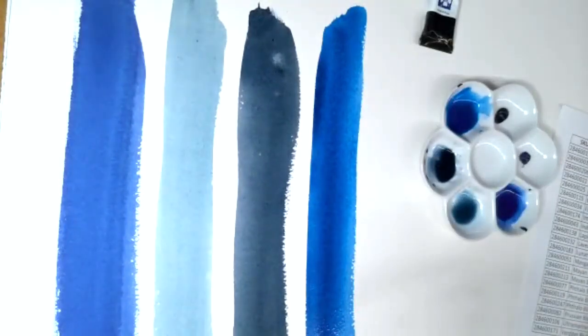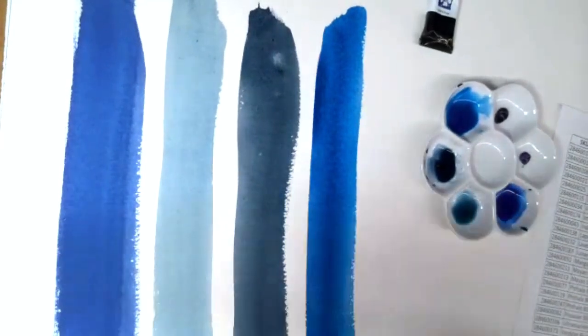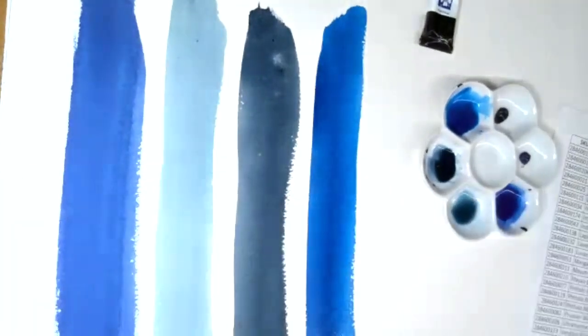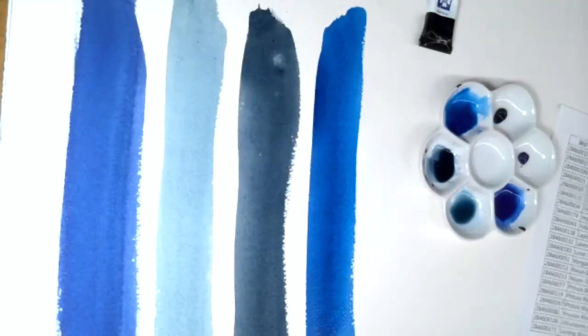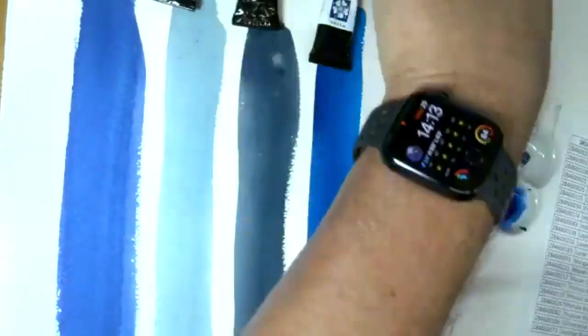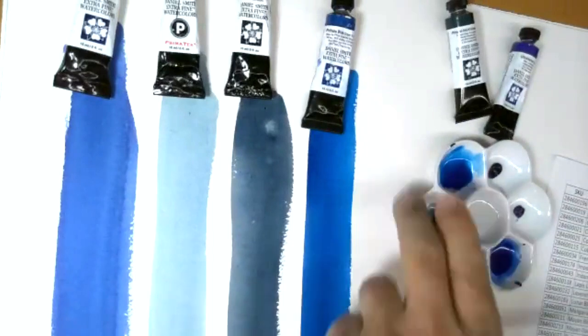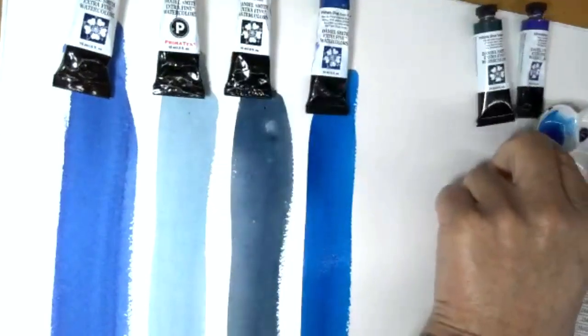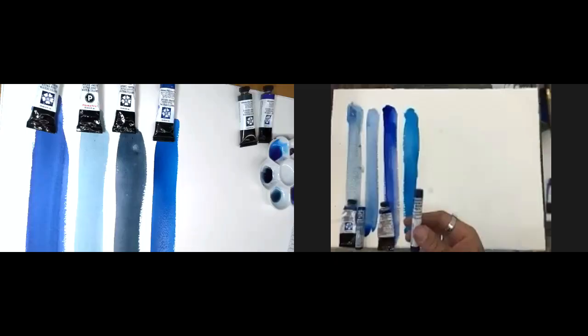This is the green shade, phthalo blue green shade. And phthalo blue green shade comes in a stick. Can you show them that, Gabriel?